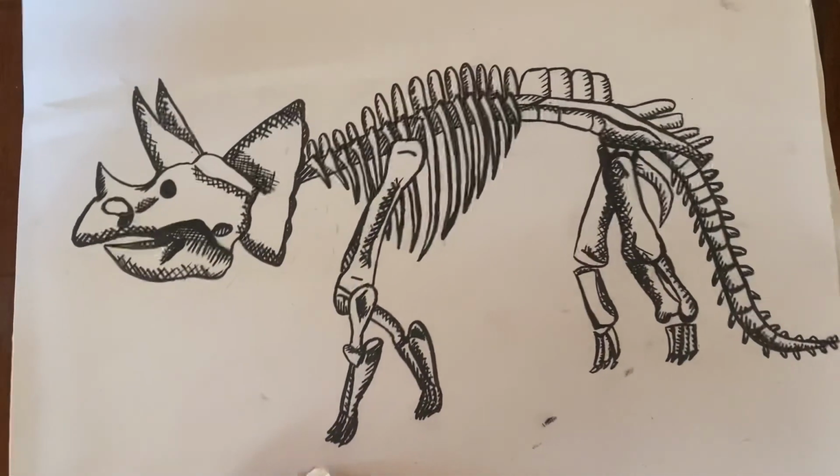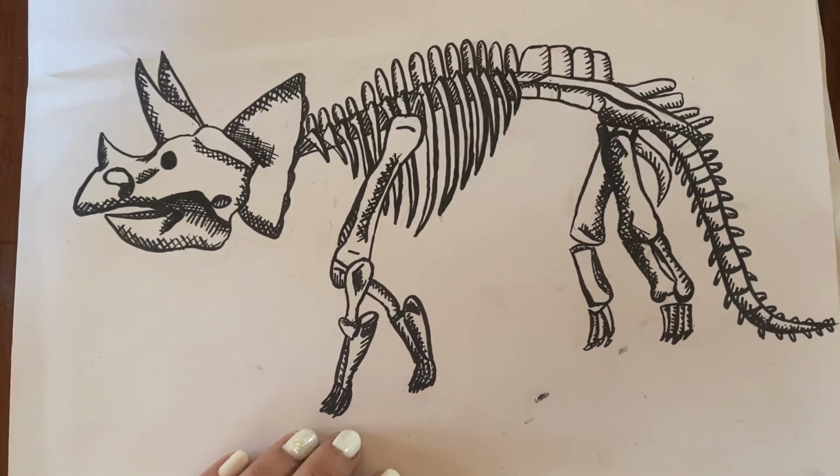We're not going to paint today. I think it'll take a long time to do this dinosaur, and please bring it to school when you come.